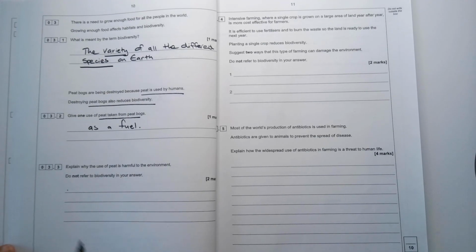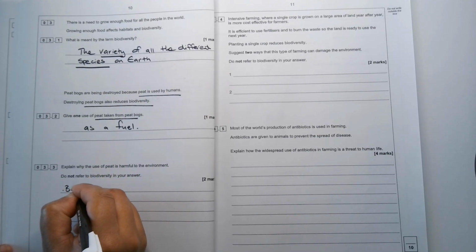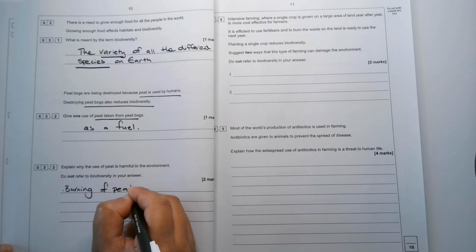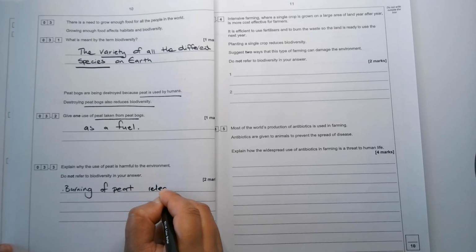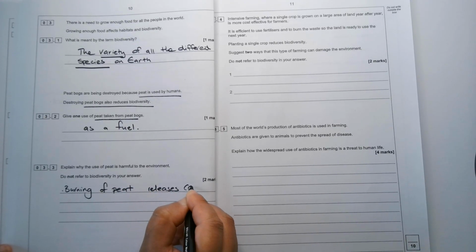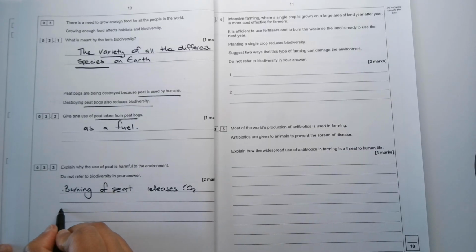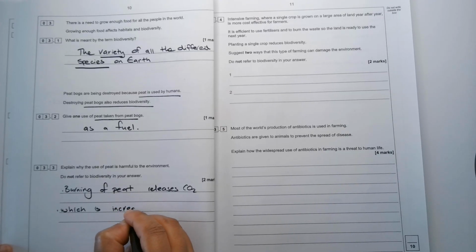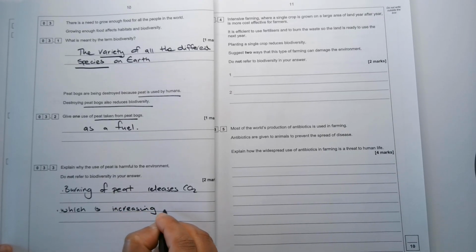So burning releases carbon dioxide, which, second bullet point, is increasing or contributing to global warming.